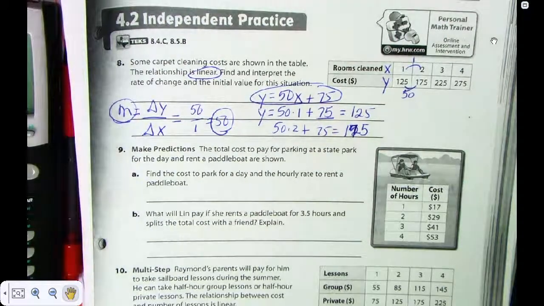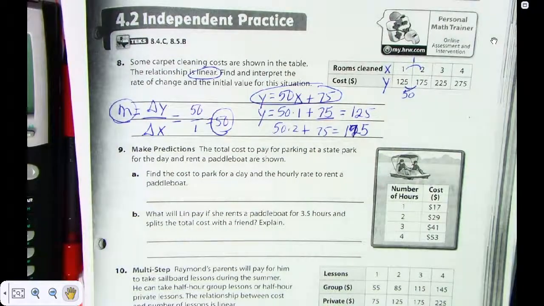Let's talk about everything. What does y represent? The cost. What does 50 represent? The slope, which is the cost per room. Guys, we've got to know each part of the equation.